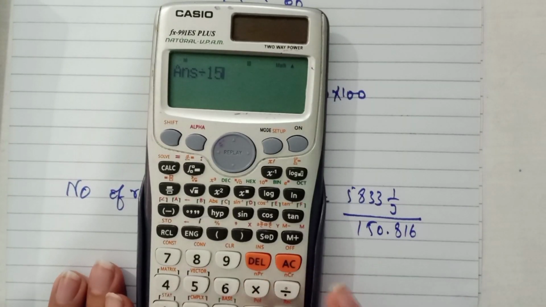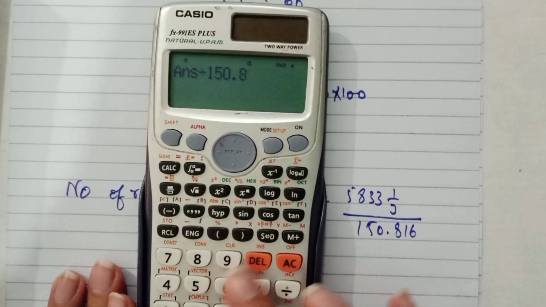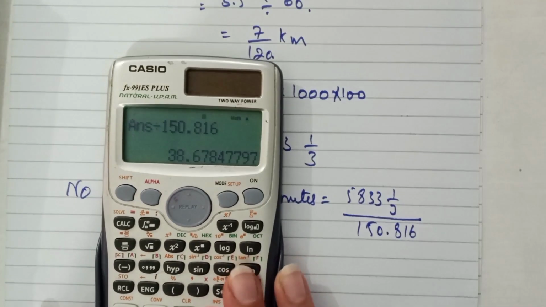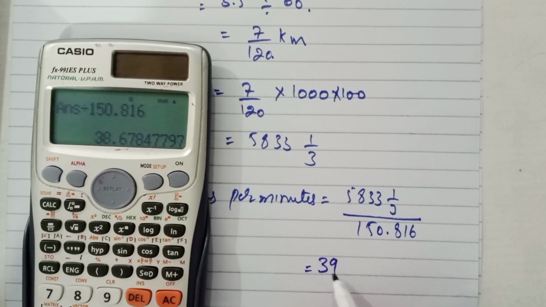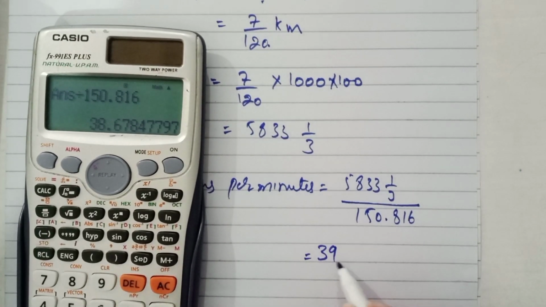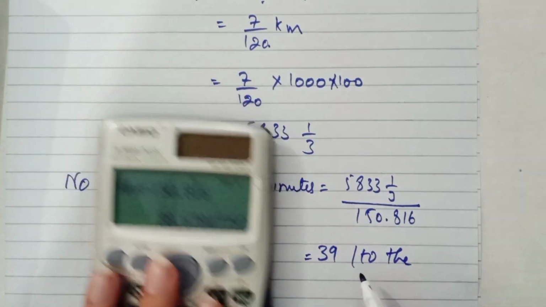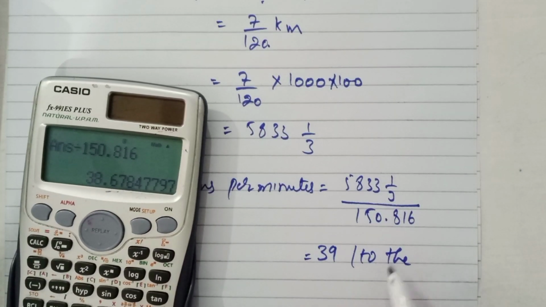Now dividing by 150.816, we get 56.6, and we have to write it as a whole number, so the answer to the nearest whole number is 57. We have to write in a whole number, and there is 6, which is converted to the nearest whole number.